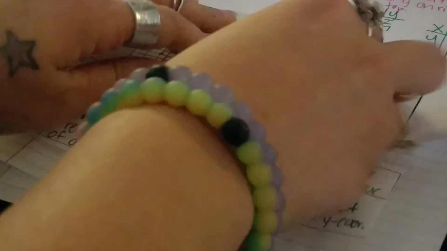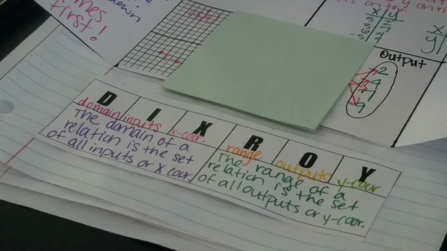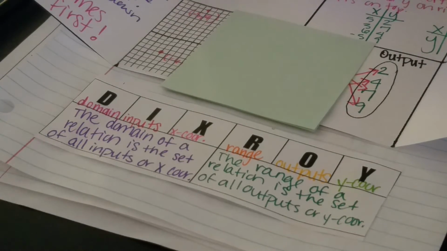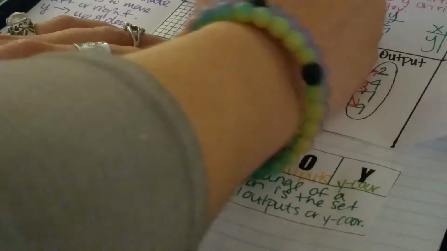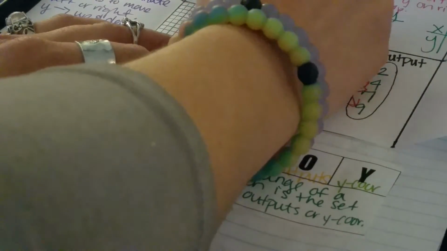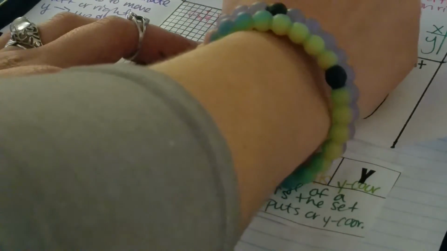Okay, so I'm going to show you how we write our domain and range, and I'm going to put mine up here for the moment. Are you guys ready, or do you need another minute? Just like the domain and range of this relation that I'm going to write down. So please write these coordinates down.